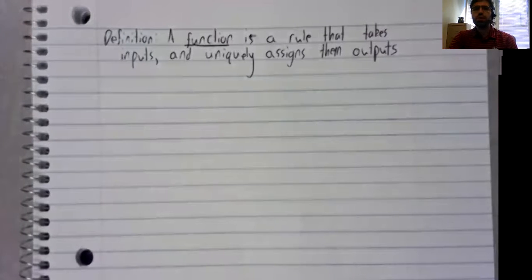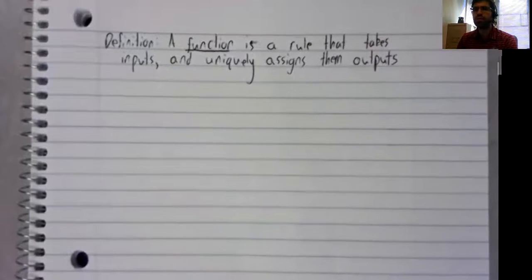So let's look at an example which will hopefully clarify things.